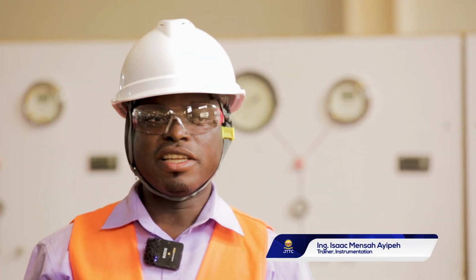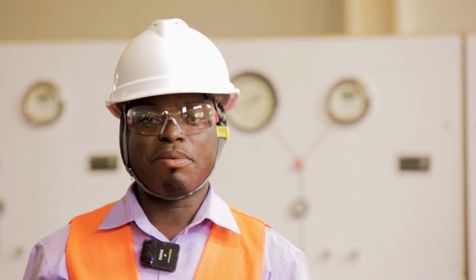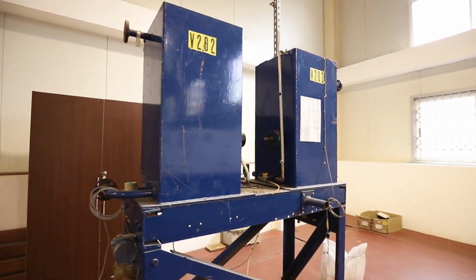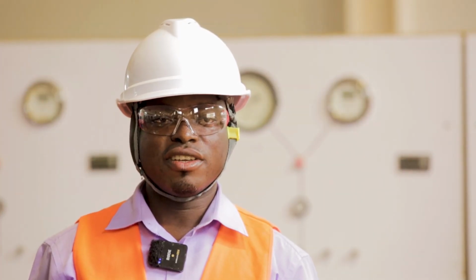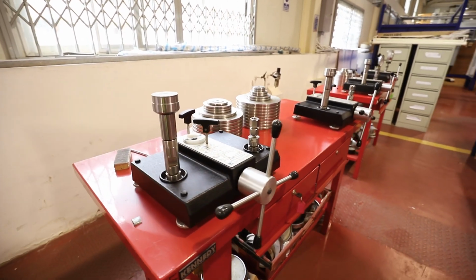So basically everything that is about the plant, we are the main heart of the plant. We make sure the plant moves. For that matter, we use this section to train trainees for the oil and gas industry, and for all other industries internationally and locally.